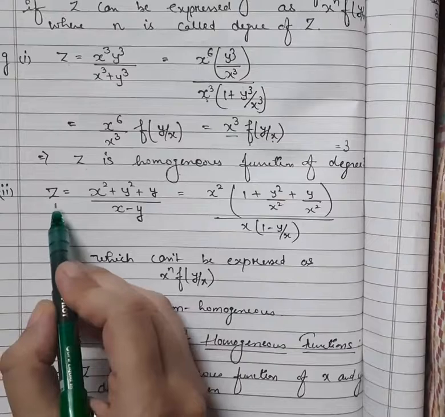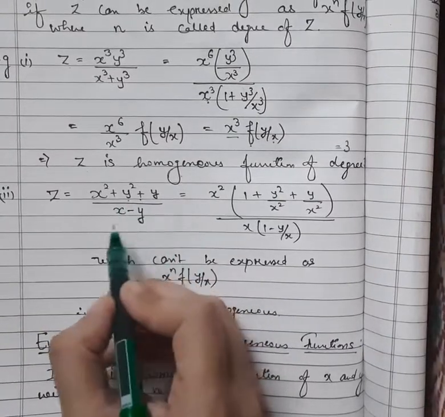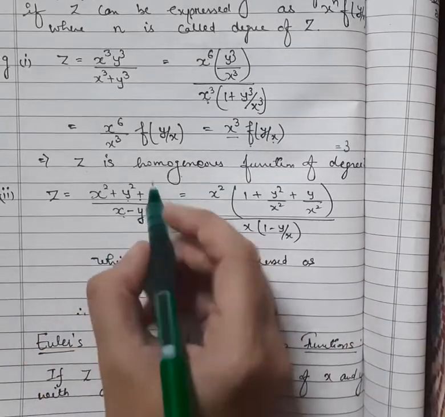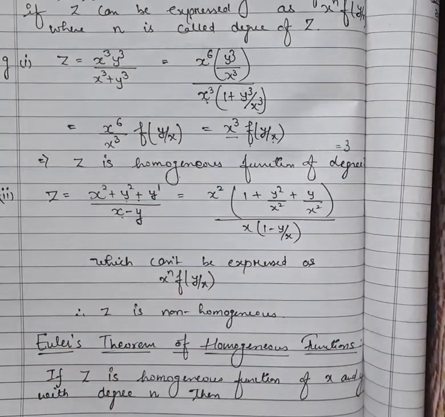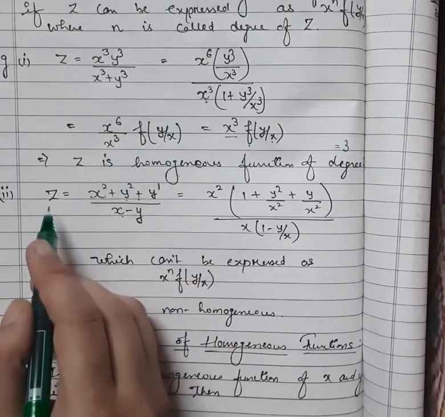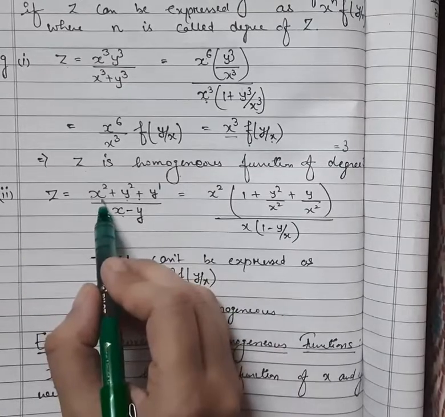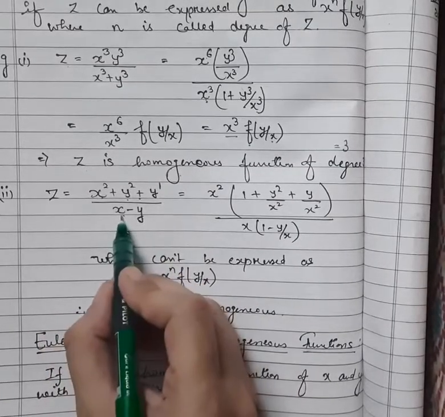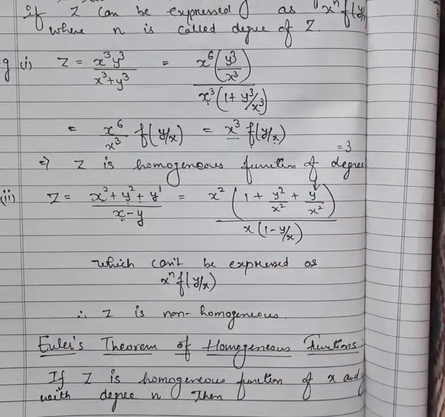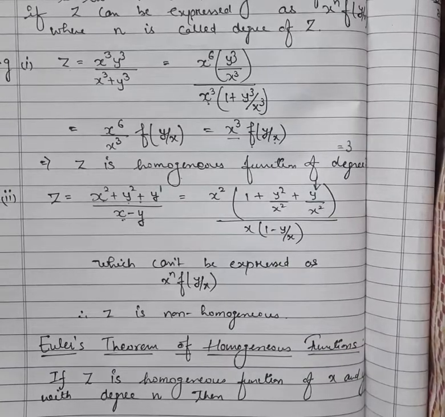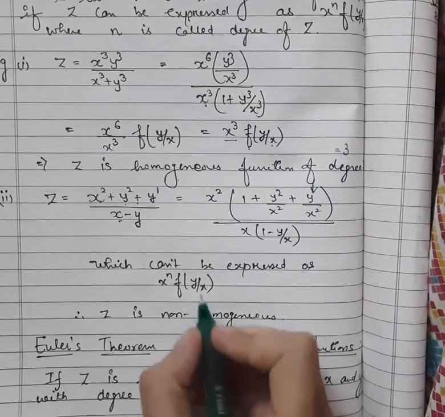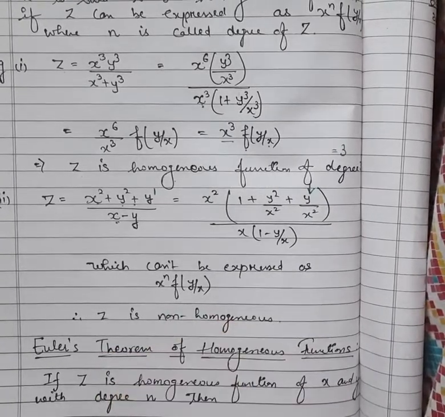Next example, z is equal to x square plus y upon x minus y. One way you can also just simply see the power of y is 1 here, which simply states that this function is never going to be homogeneous. And if you want to check it by definition, then still I will take maximum power x square outside. From the denominator we can take x common, and if you observe, this term is not qualifying the criteria of being expressed as x raised to power n f of y by x.